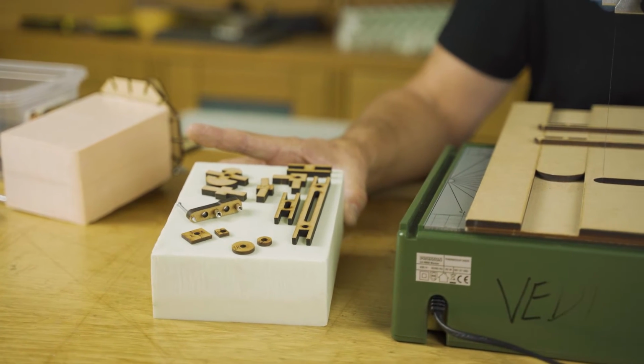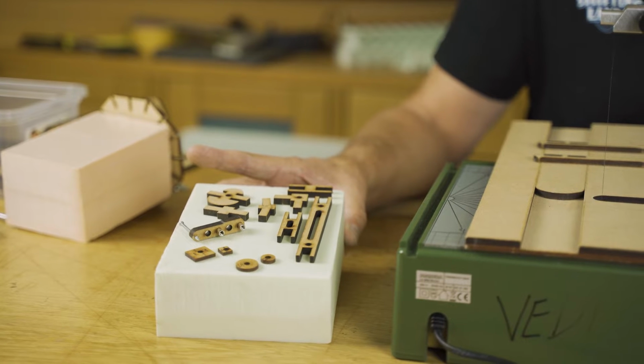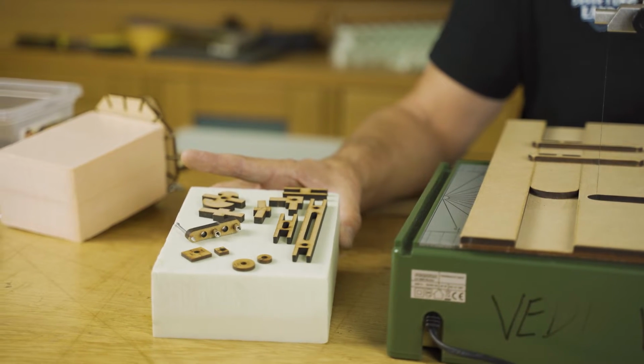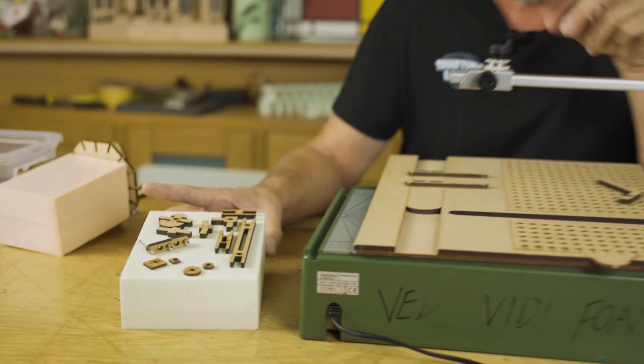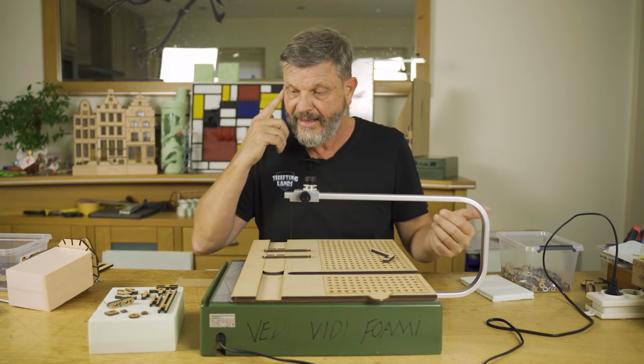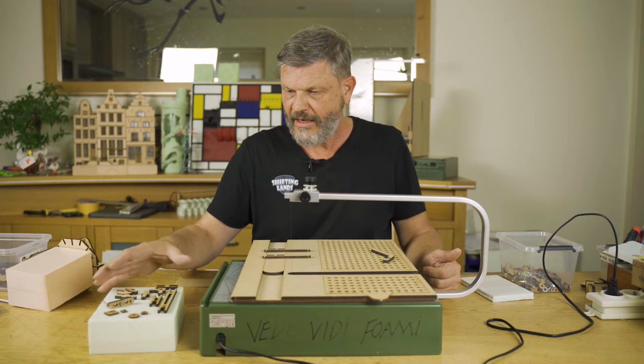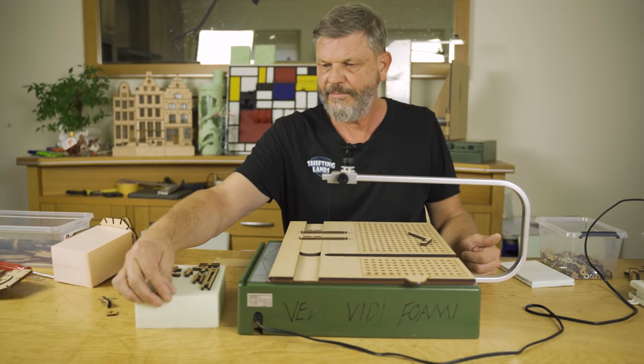Are they really such a big deal? No, they are not. They're nice to have, but then again, let me briefly explain why they are with this tool anyways. So let's start with, I keep them on the block.